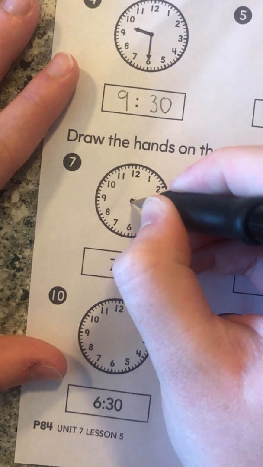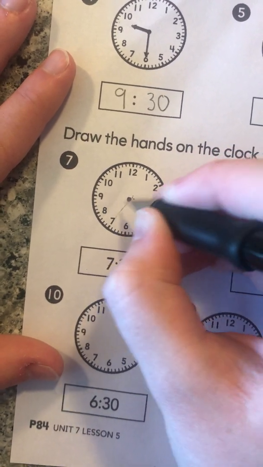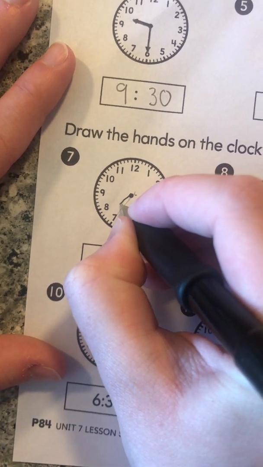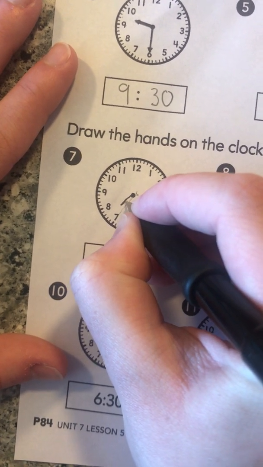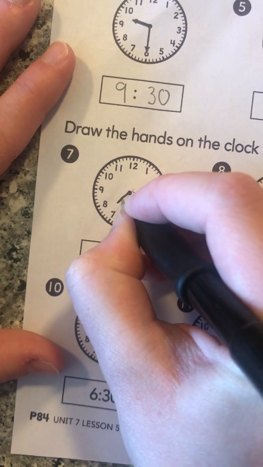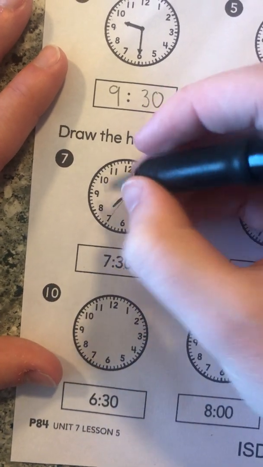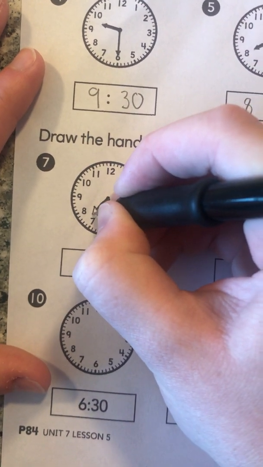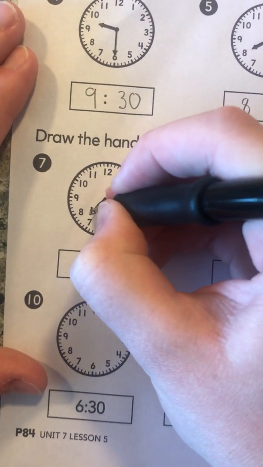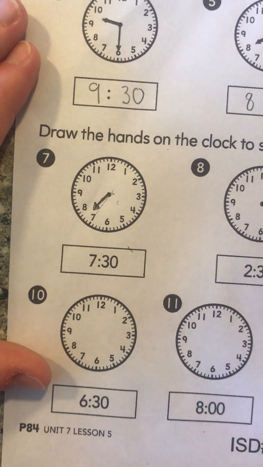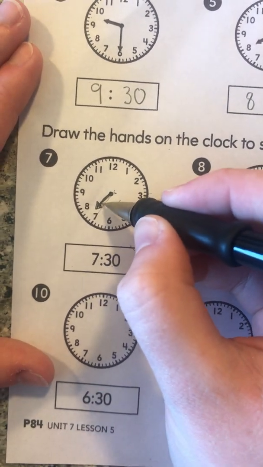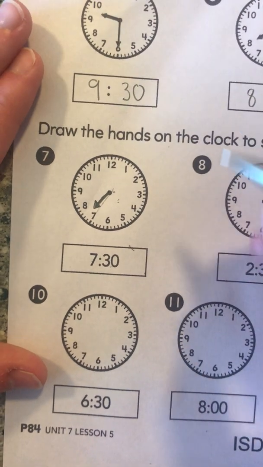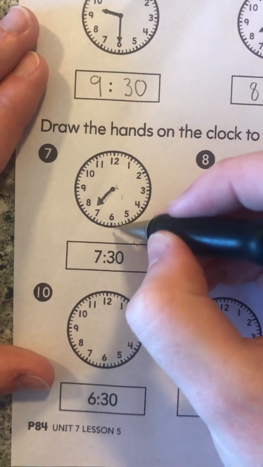So when I draw it to 7, I'm not going to draw it right there. I'm going to draw it about halfway in between the 7 and the 8, because 7:30 is halfway in between. It's half hour. And remember, this is my shorter hand because it's the hour hand. So you want to draw it a little bit shorter than your minute hand.